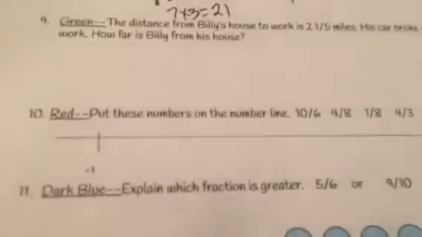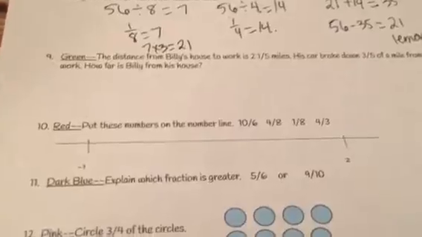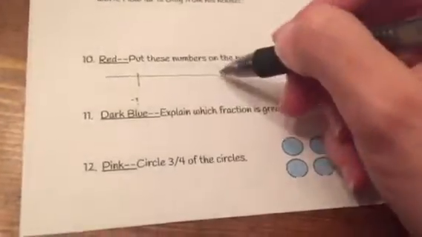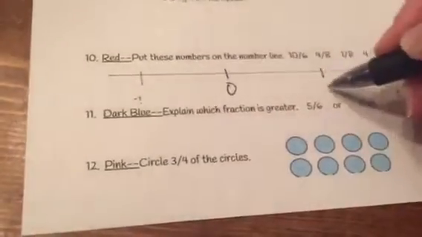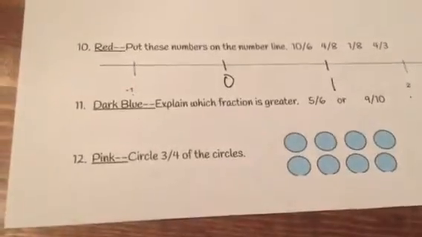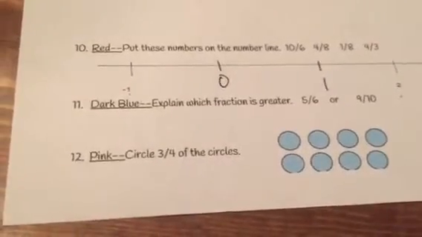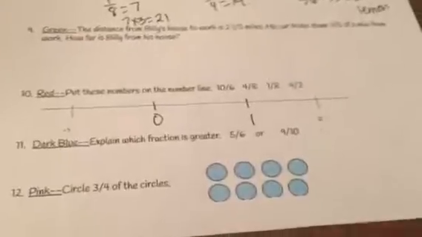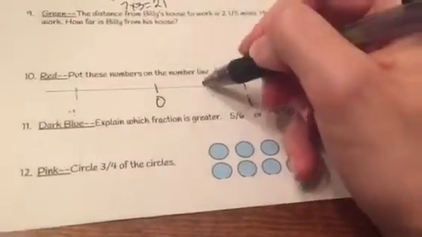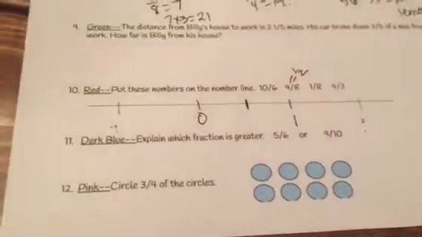All right, put these numbers on the number line. Well, the first thing you should notice is that your number line goes from -1 to 2. So we need to put on our number line 0 and 1. Always fill in those whole numbers and don't forget about 0. When I look at these fractions, the first one that jumps out at me is 4/8, because I know that 4/8 is equal to 1/2, and 1/2 goes right here in between 0 and 1.